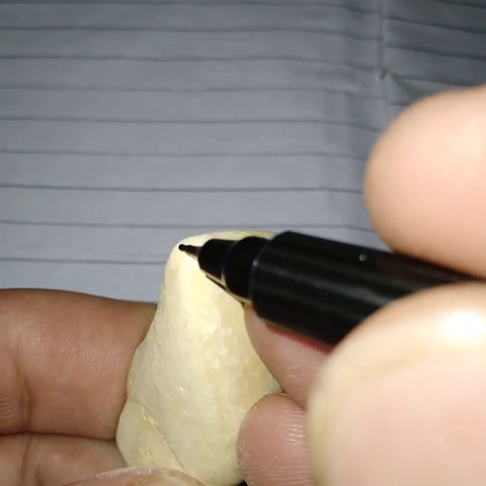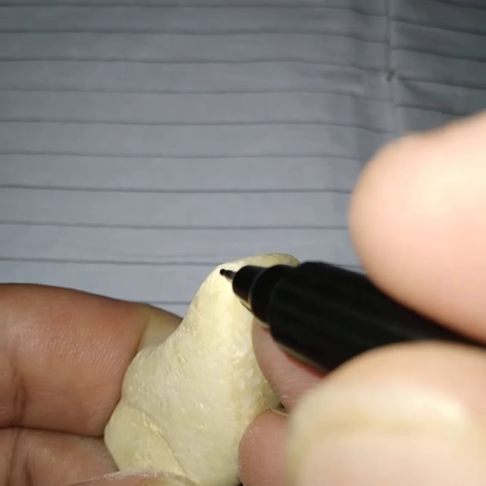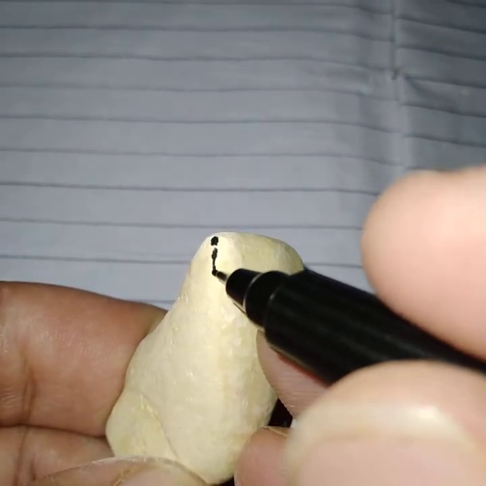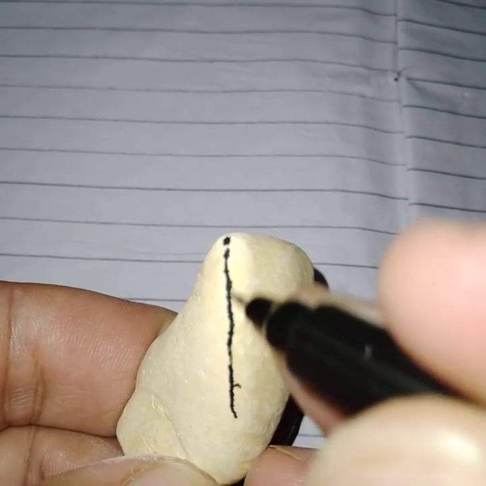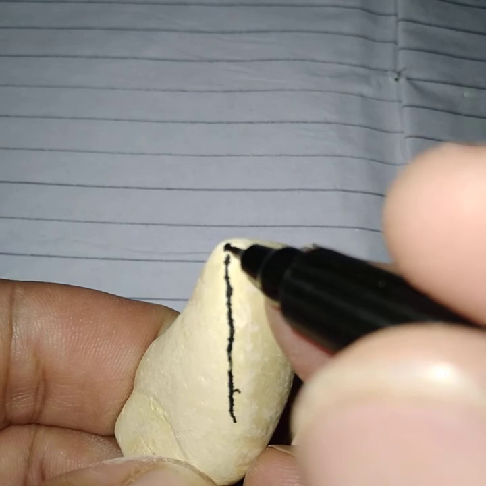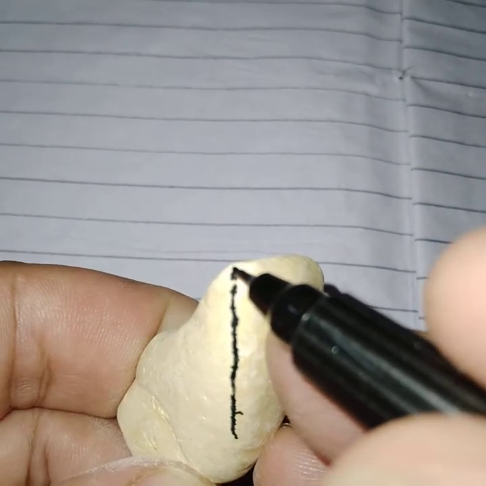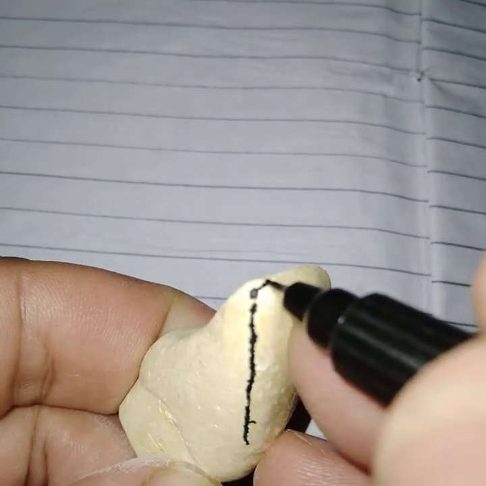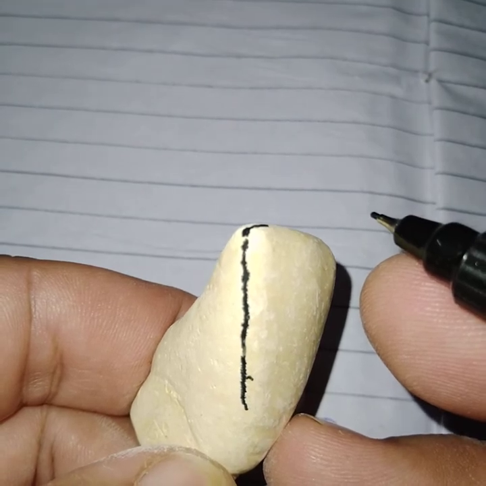Mesio-labio-incisal point angle. The mesial surface, labial surface, incisal surface meet to form the mesio-labio-incisal point angle.